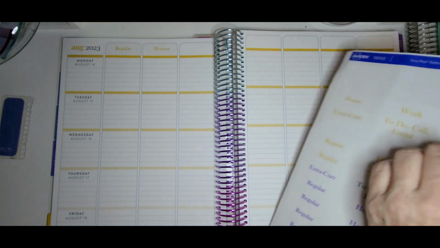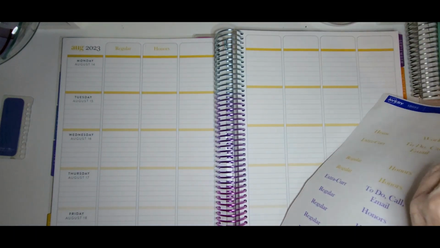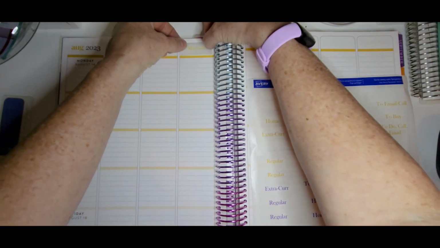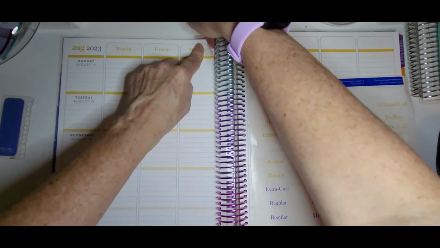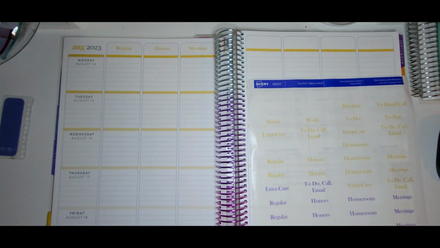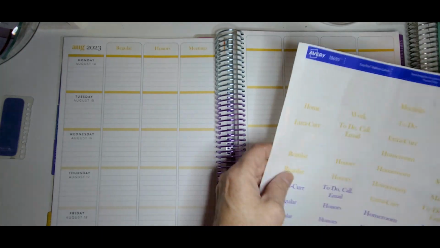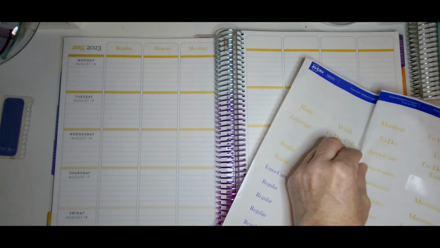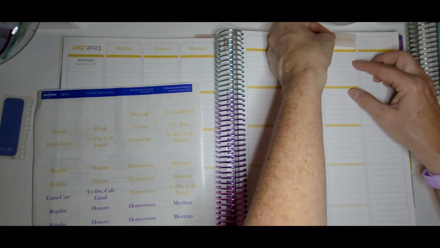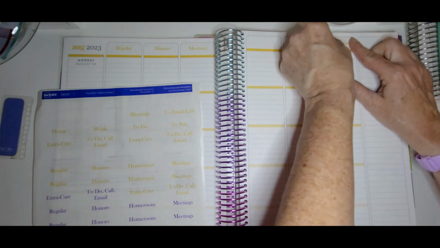I do have a homeroom, and they're going to do homeroom a little differently this year. But generally I put meetings right here because homeroom really doesn't have anything I have to do special on a regular basis, and so I usually do homeroom further over, like right here.